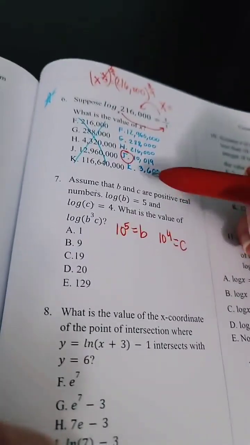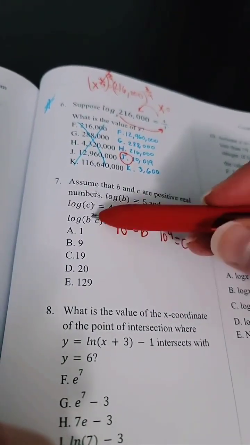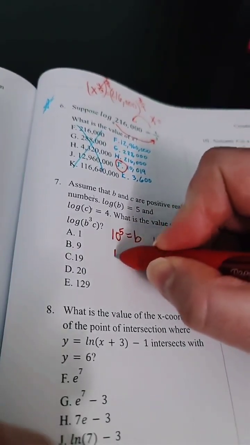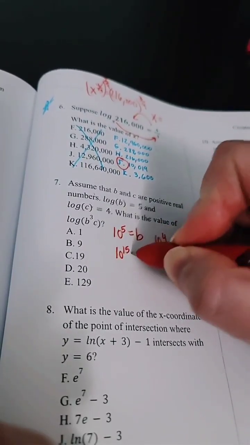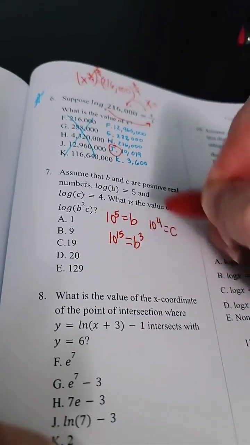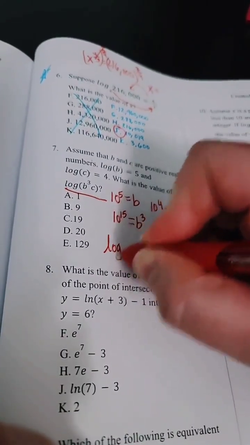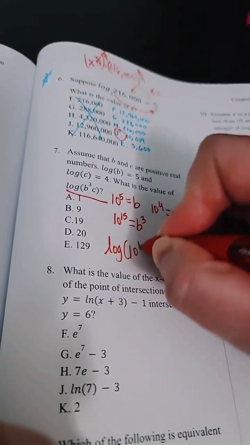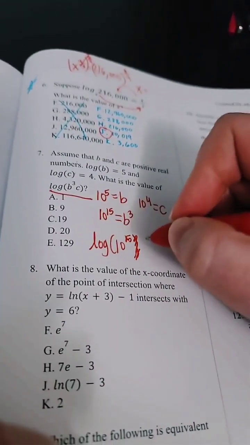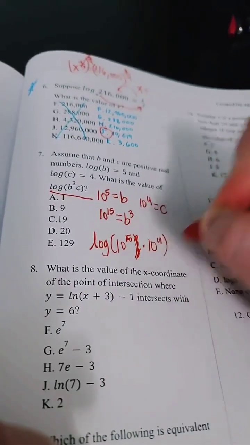Okay. And then let's see, how could we use this? So we could say we want a b cubed over here. So let's cube each side. So if we cube each side, it would be 10 to the 15th is equal to b cubed. And then we're trying to find out what log b cubed c is. So then this would be log of b cubed, we know is 10 to the 15th power, times what c is, which is 10 to the 4th power.